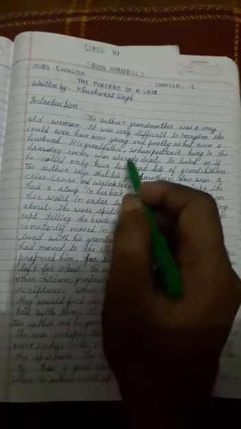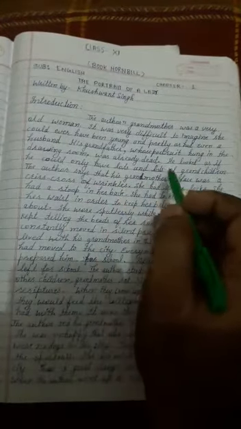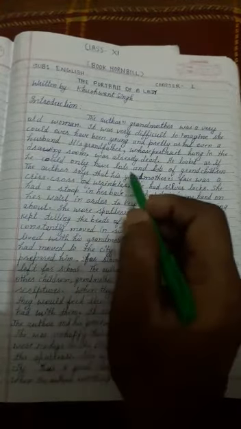Let's start. The author's grandmother was a very old woman. It was very difficult to imagine she could ever have been young and pretty, or had even a husband. His grandfather, whose portrait hung in the drawing room, was already dead. He looked as if he could only have lots and lots of grandchildren.